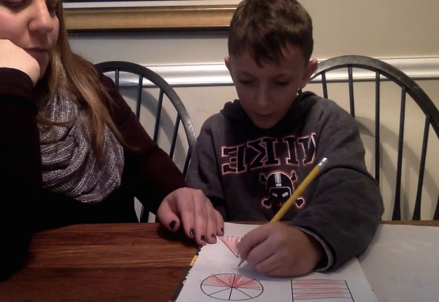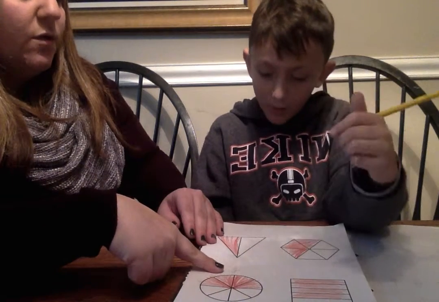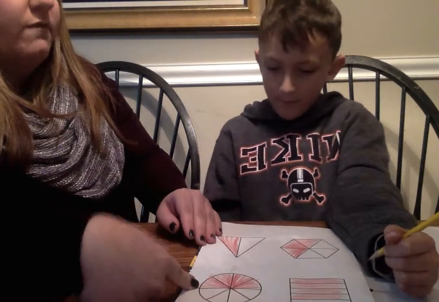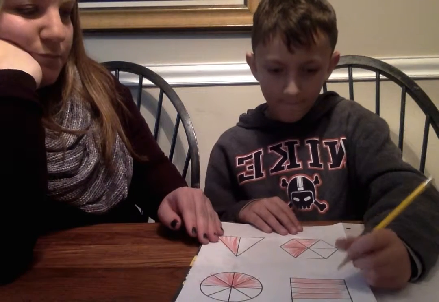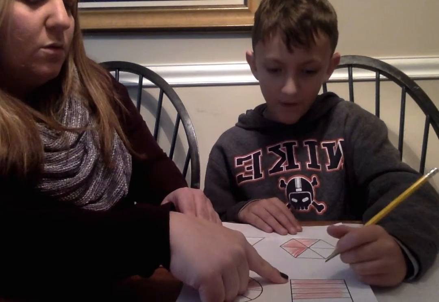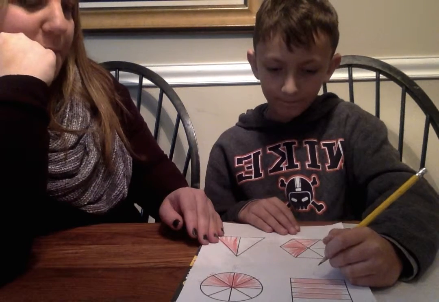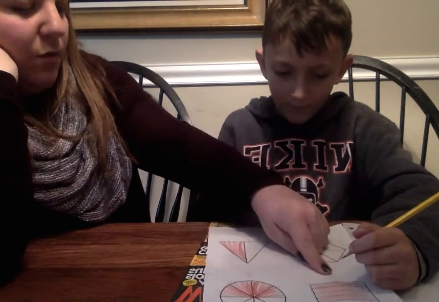4 eighths. Good. The whole would be 8, and the part is 4. Okay, so there's 8 spots total, and you colored in 4 of them. Good. Let's move on to the next one. There's how many spots? 5. 1, 2, 3, 4, 5. Good. How many are colored in? 4. Good. So we have 4/8, 4/5.